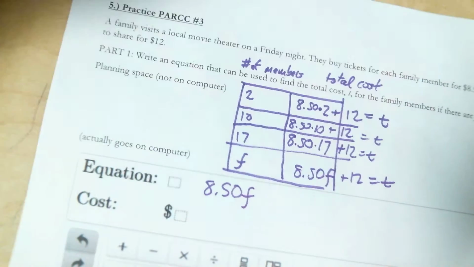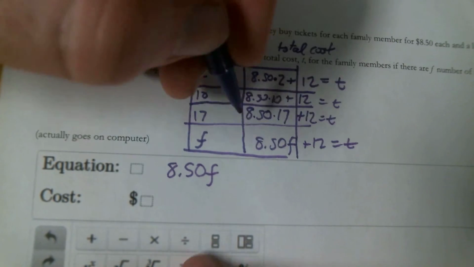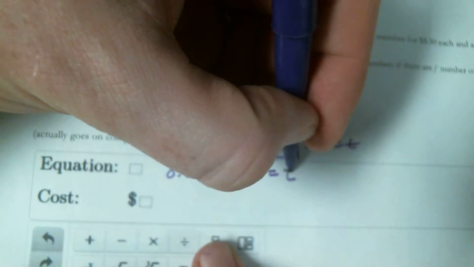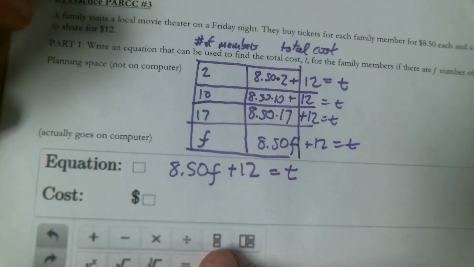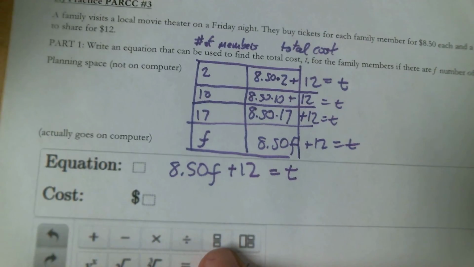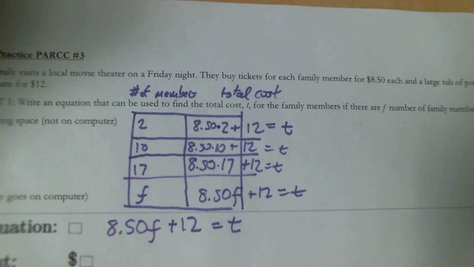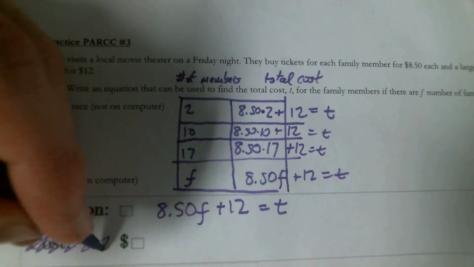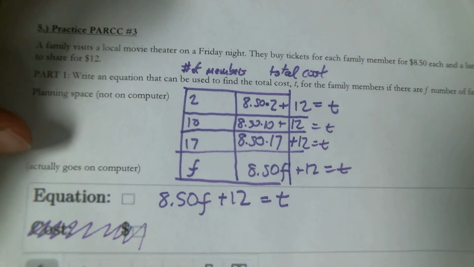$8.50 times F, just put it next to it, you don't need the dot or the X. And if you do that, you've got to add 12 for the popcorn. That will tell you T, the total cost. Now it also wants to know what the cost is going to be... I guess, nope, this is a different problem. So this part you can ignore. That has nothing to do with this problem. For this one, we're just writing an equation.